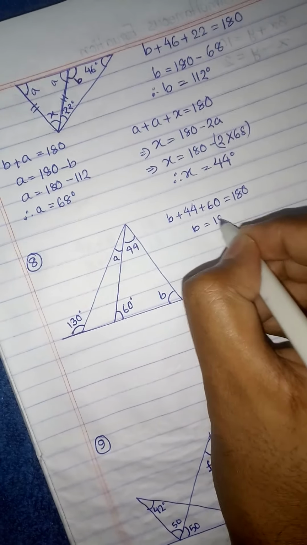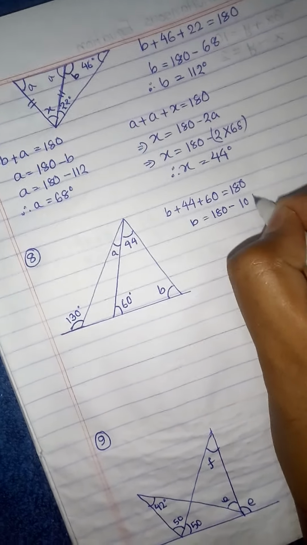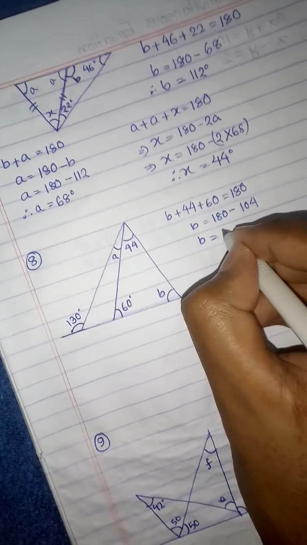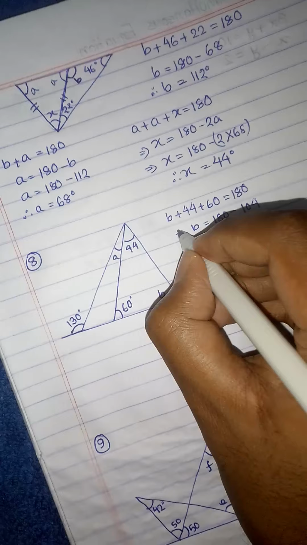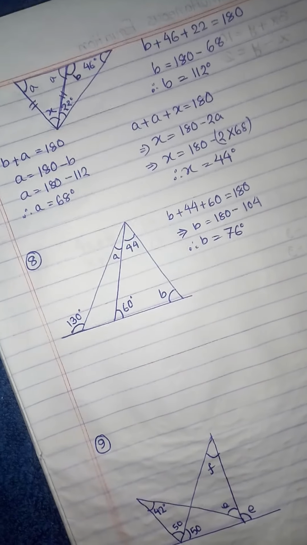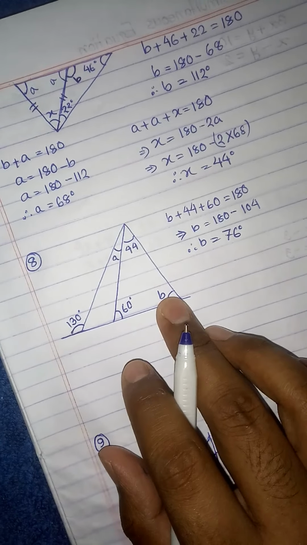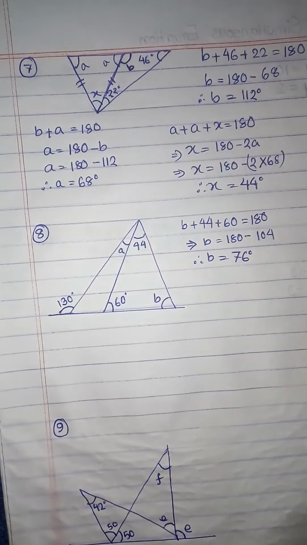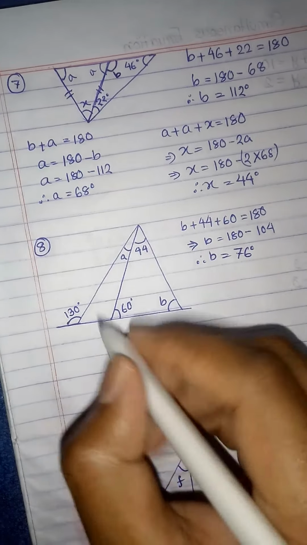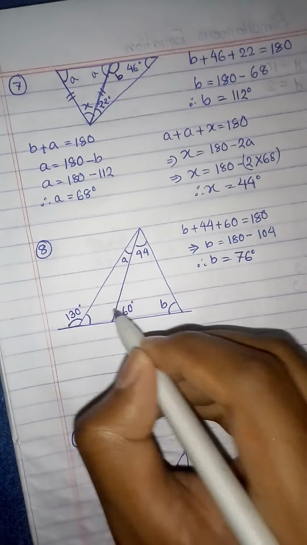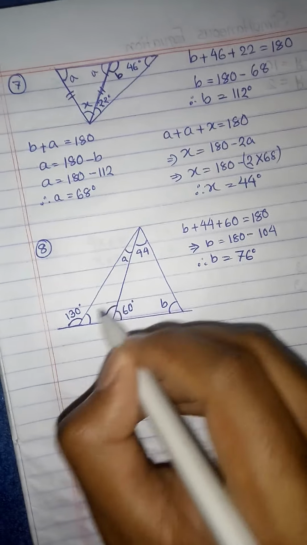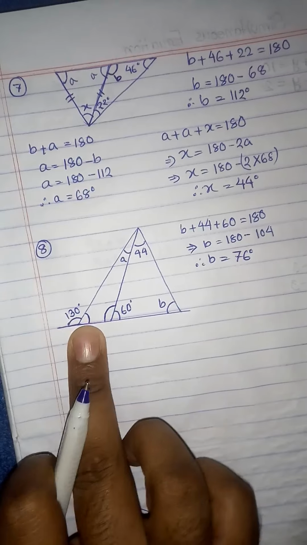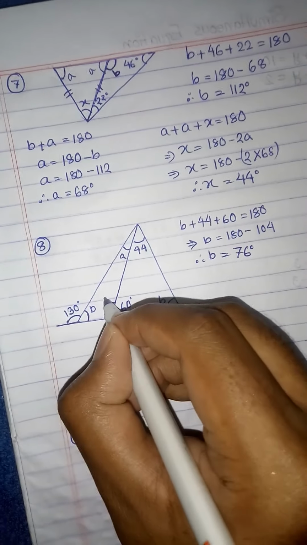So b equal to 180 minus 104, as 44 plus 60 is 104, so b equal to 76 degree. Okay, b equal to 76 degree. So we have found out b. For finding out a, we need to get the value of this angle and this angle. So I am taking it as b and this as c.